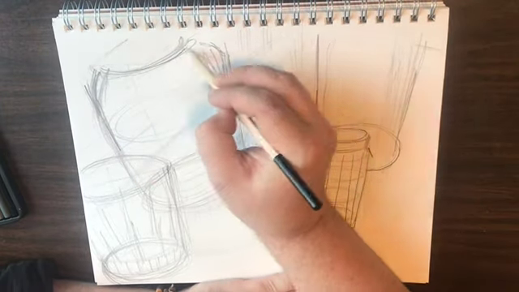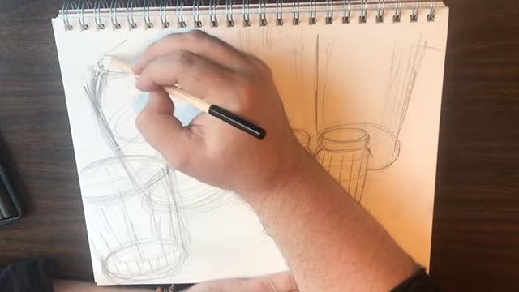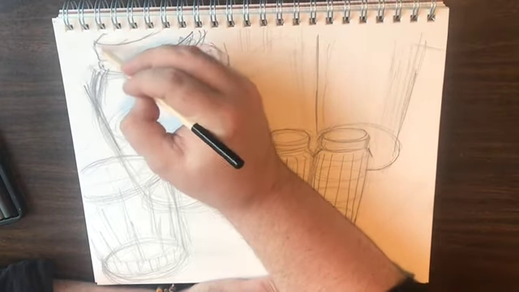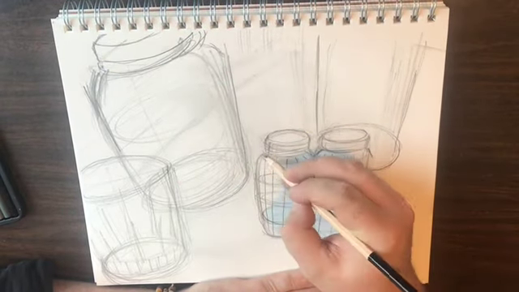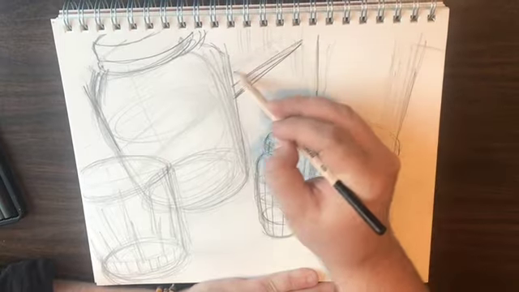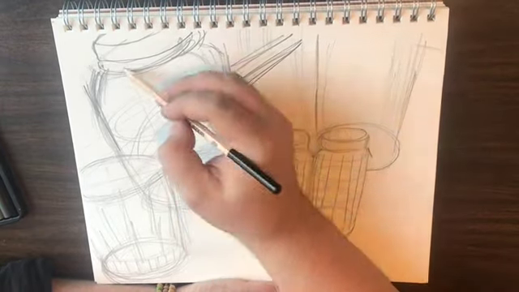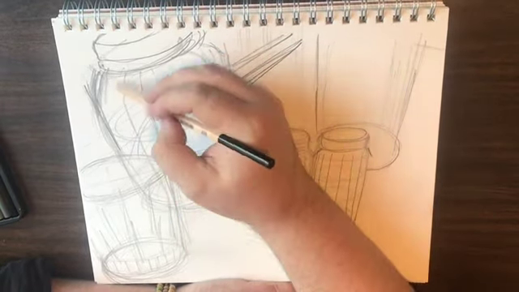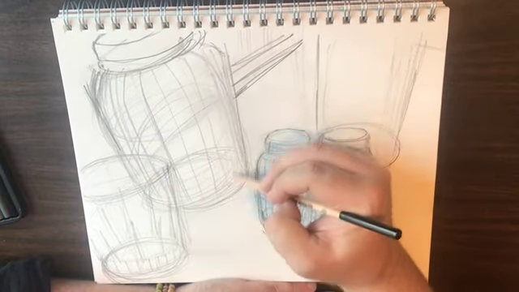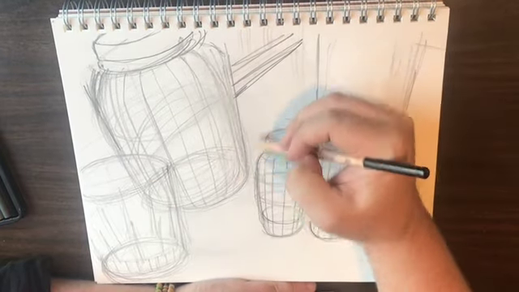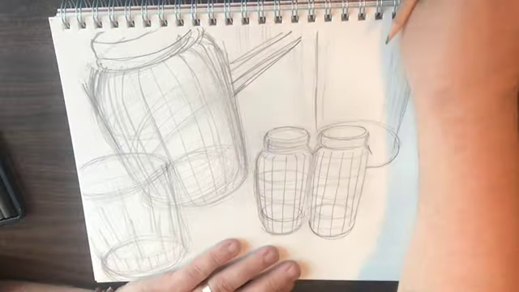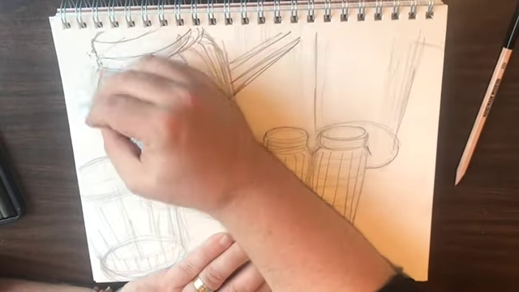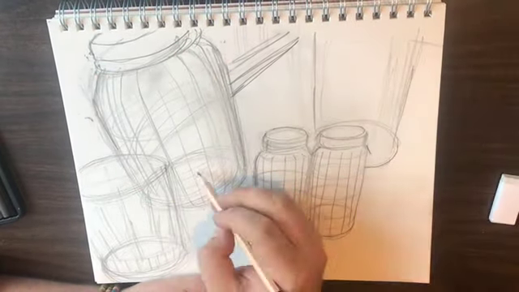And then kind of revisit this jar. I revisit it a few times before I get anywhere close to happy with it. And that's also good to think about your background, where that's going to connect all of these objects and make them feel like they're sitting in the same space together.